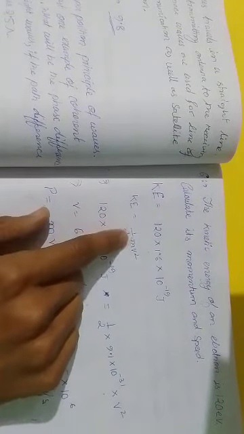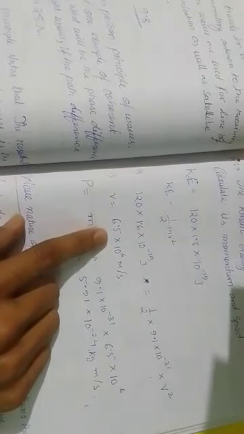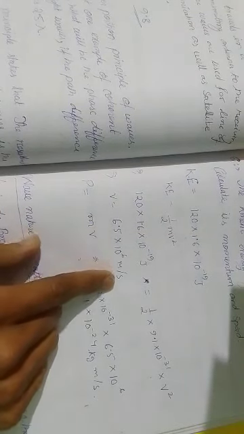And we know kinetic energy is equal to half mv square. So in this equation, 120 is equal to half mv square. The mass of the electron will be 9.1 into 10 to the power minus 31 kg. Then we calculate v square, take the root, and get the value of v, which will be 6.5 into 10 power 6 meter per second, because of half mv square and the mass of the electron is 9.1 into 10 power minus 31.